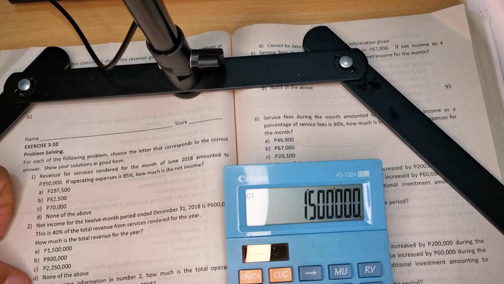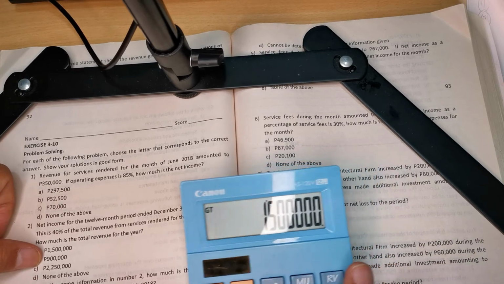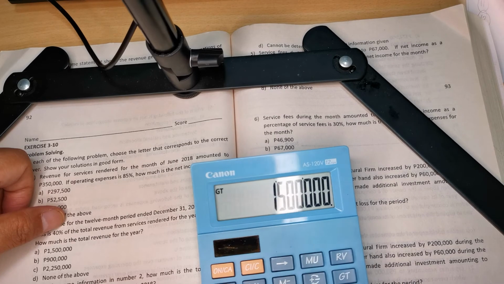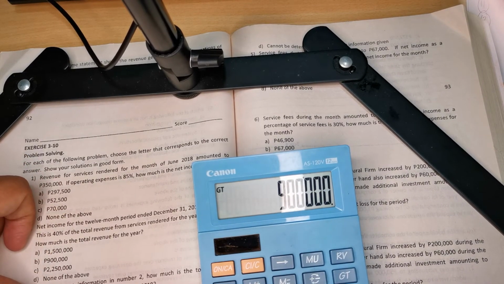Okay. Using the same information in number 2, how much is the total operating expenses? So therefore, if this is the revenue and the income is 600,000, so therefore if we deduct 600,000, therefore the expenses is 900,000. Letter C.